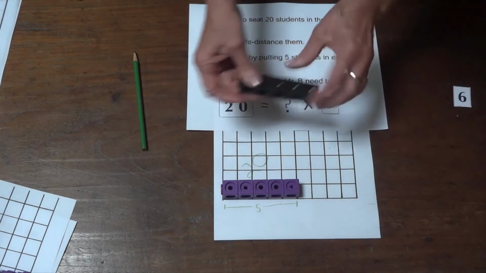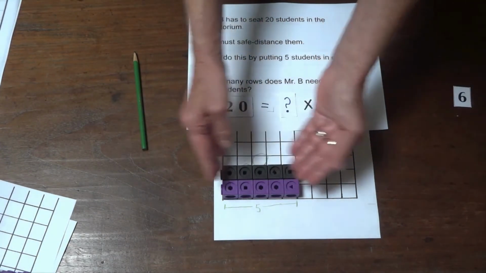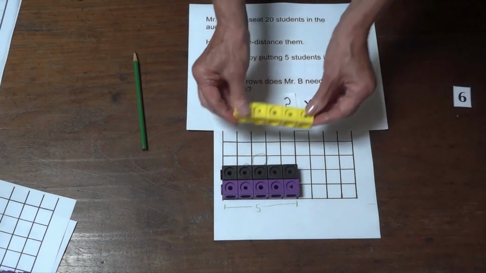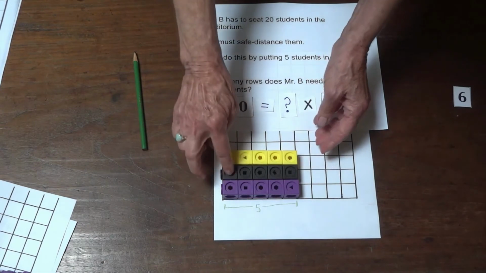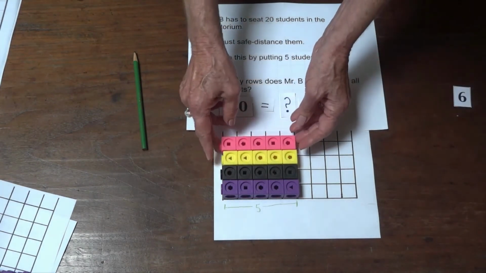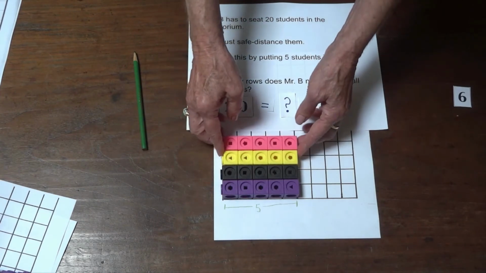Here's 5. That's 1 row. Now we have 10 students seated because 5 and 5 is 10. Now we need 2 rows. The third row gives us 5, 10, 15 students. The fourth row means we now have 5, 10, 15, 20 students.